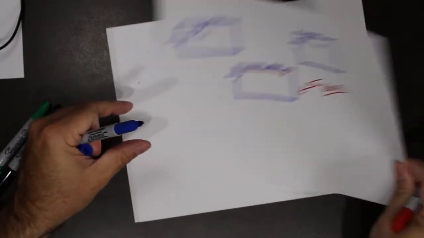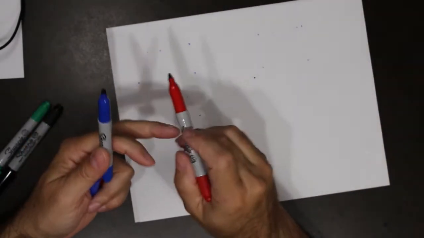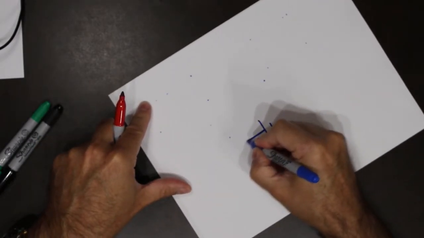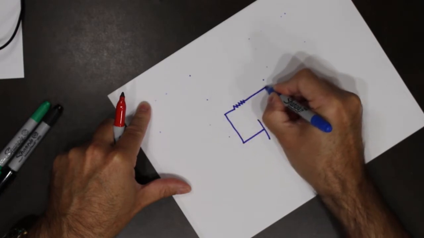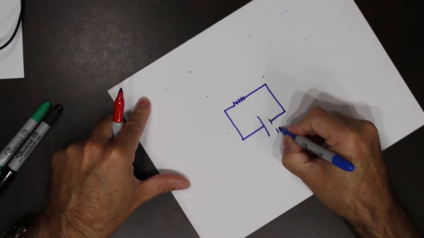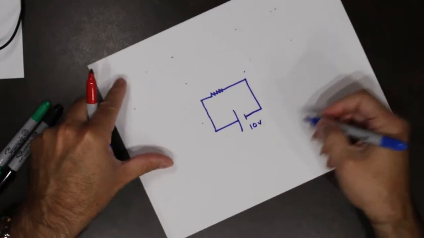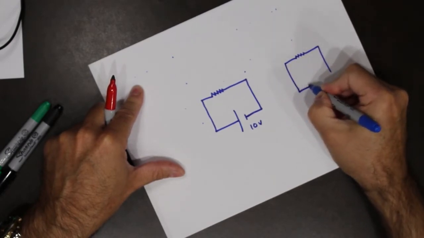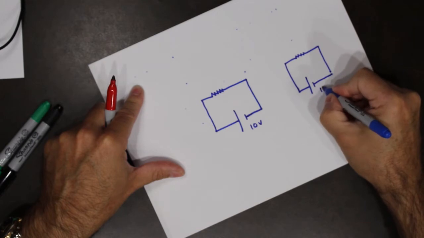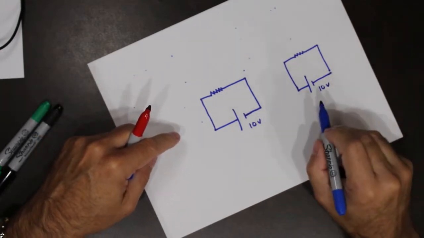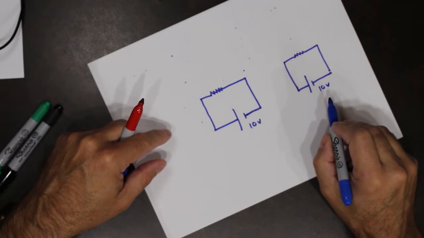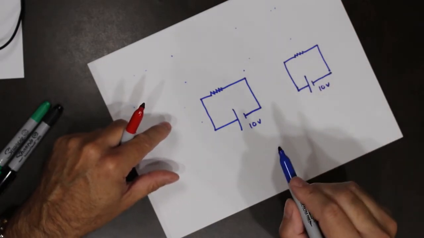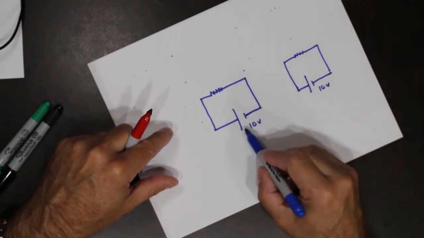When we are talking parallel, it's the same concept. So in parallel, if I took one resistor and put it like this and said, okay, there's 10 volts. And then I had another resistor. And I said, okay, that's 10 volts. Those two are not in parallel. Even though the voltage value is the same, they are not sharing the same voltage.